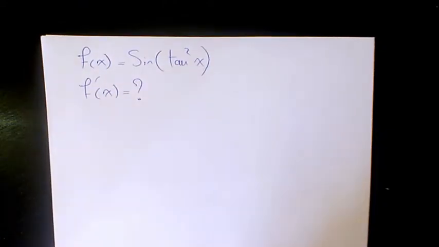Welcome to another video. In this video I have a function called sine of tan squared x and I want to find out the derivative of this function.